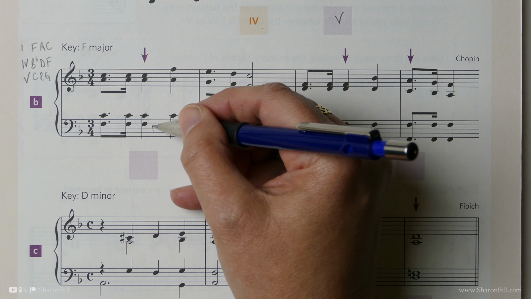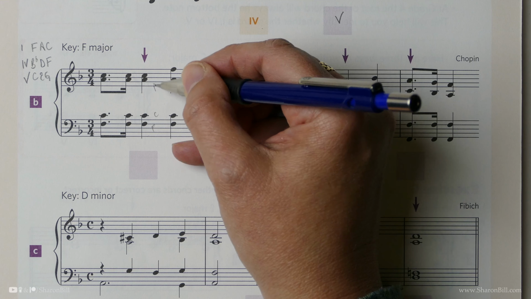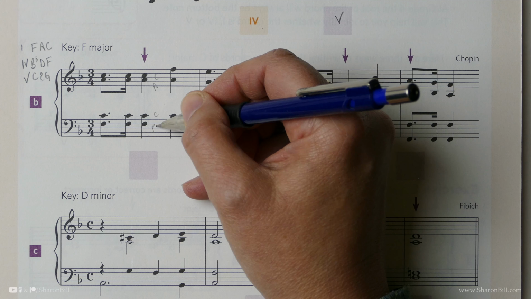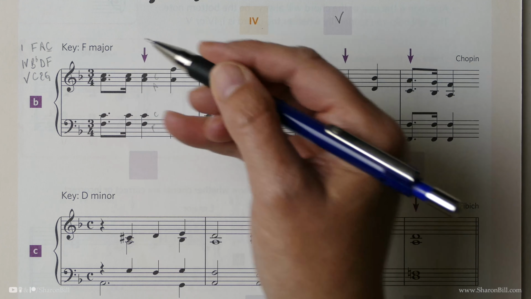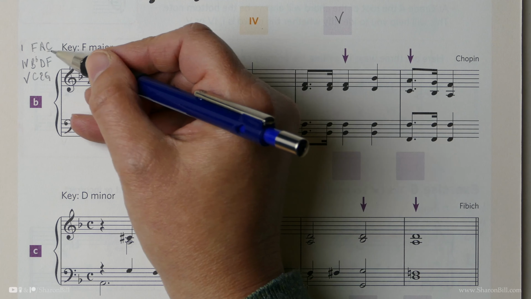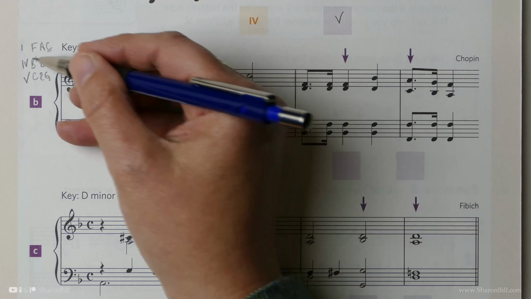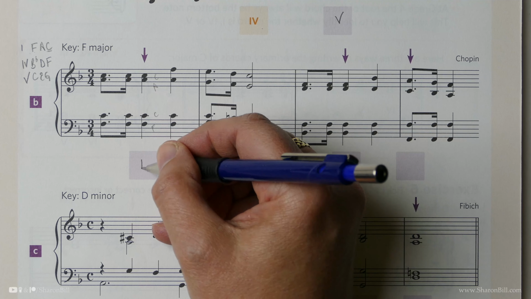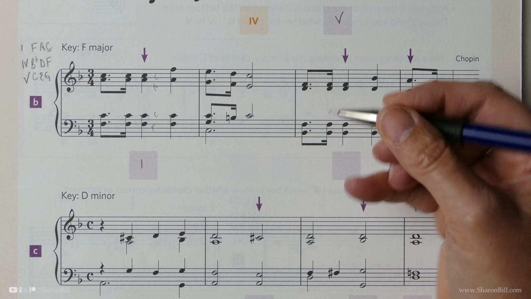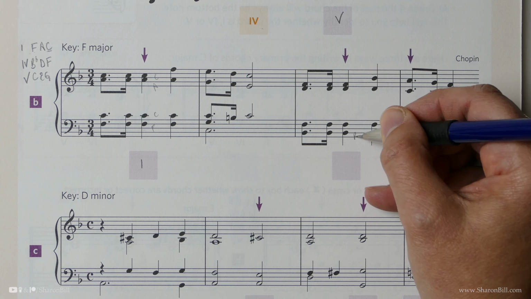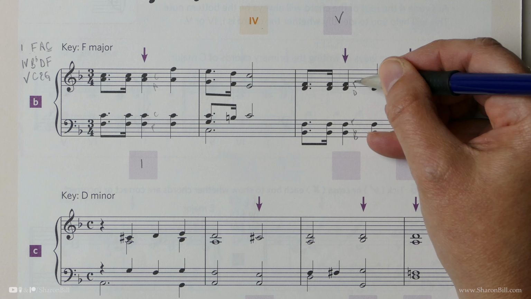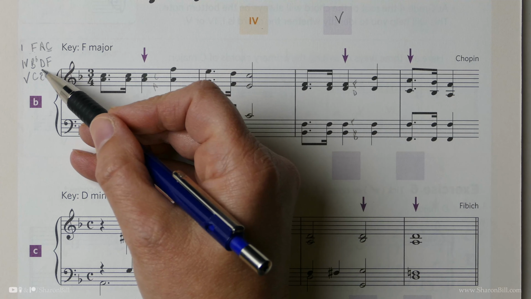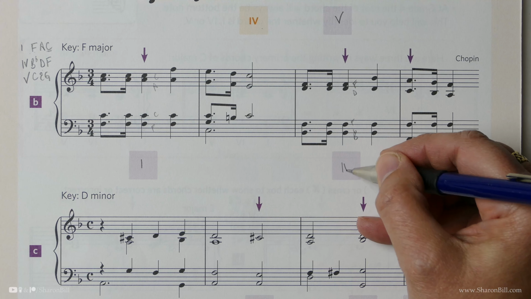So let's see what we have here. We have an F, a C, an A and a C. So it's duplicated this 5th part of the tonic triad, first, third, fifth. However, it's everything we need to know that it's chord 1, the tonic chord. And then here we have a B, it's B flat of course, an F, a D, an F. That tells us it's chord 4.